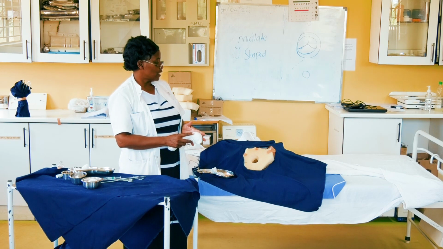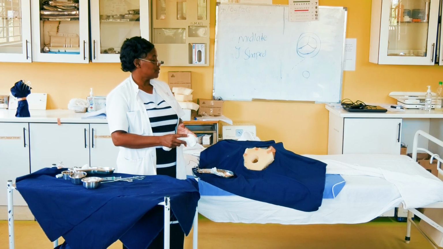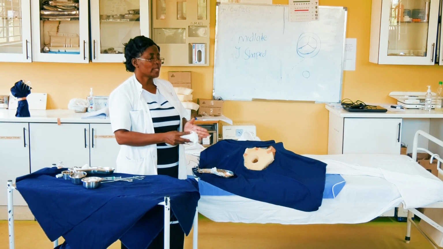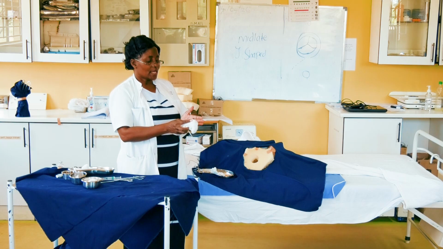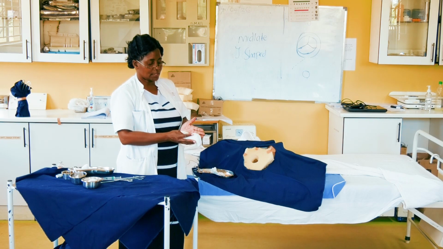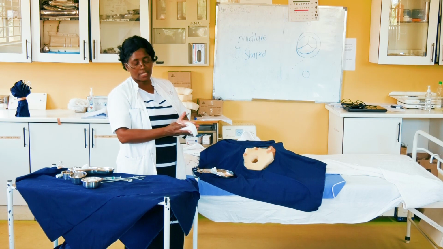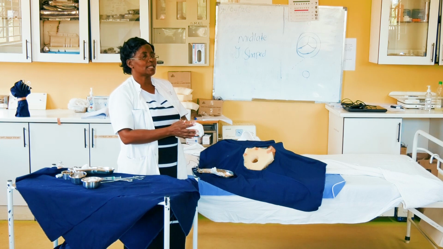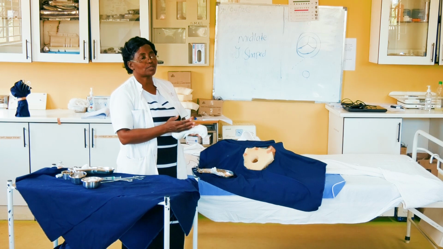So now, as we are going to suture, one of the principles we bear in mind when suturing is that we are going to ensure that the layers of the tissues are apposed, so that when they are apposed together, the healing can easily take place properly. Okay?